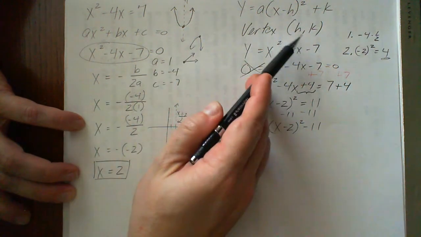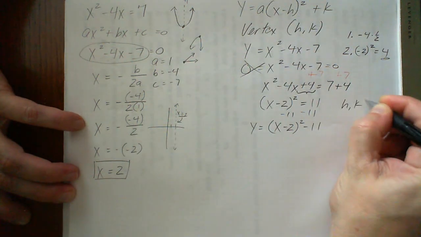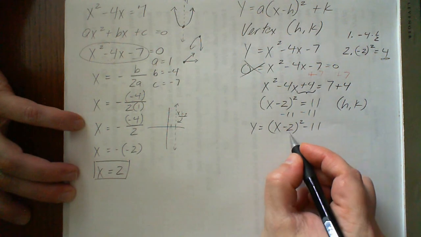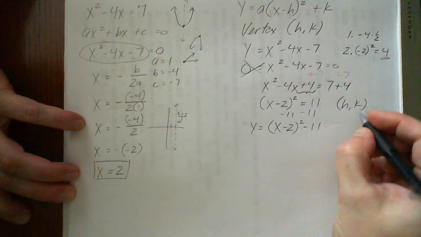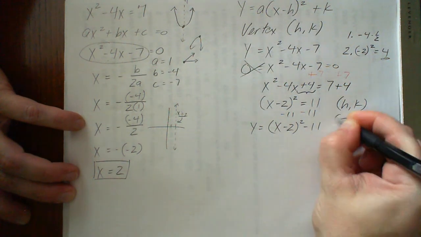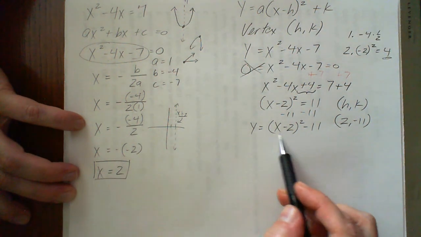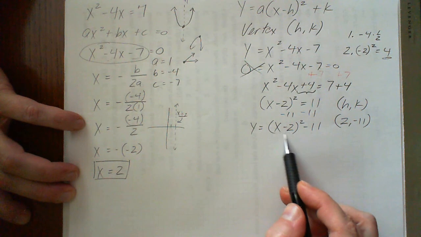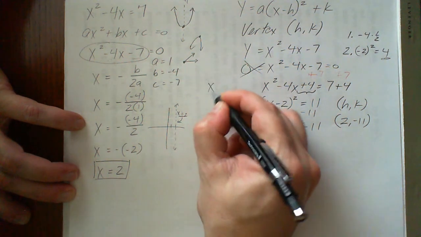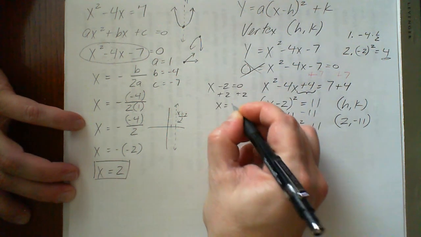Now remember, our vertex is h comma k. Well, in this case our h value you could see here is 2 and our k value is negative 11. So our vertex here is 2 comma negative 11. Now we can find the equation of the axis of symmetry when an equation is in general form simply by taking this binomial in the parentheses and setting it equal to 0 and solving for x. So x minus 2 equals 0. Add 2 to each side and x equals 2.